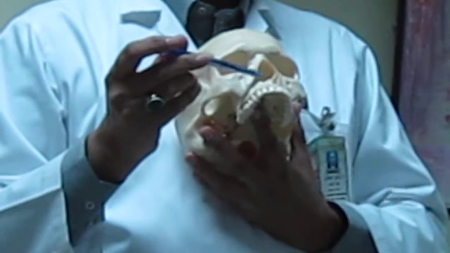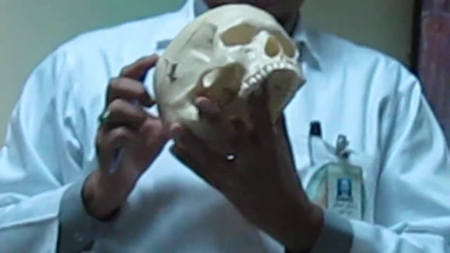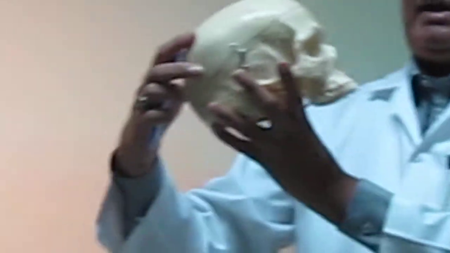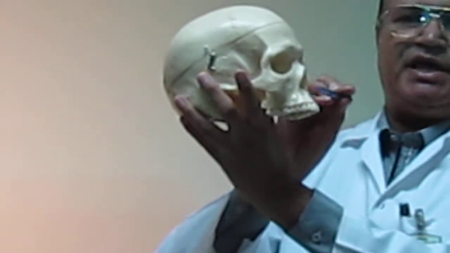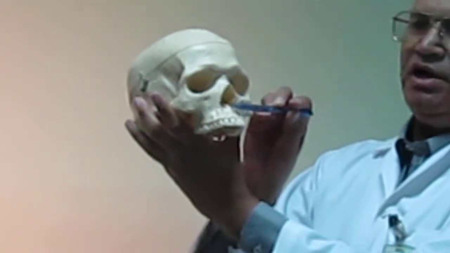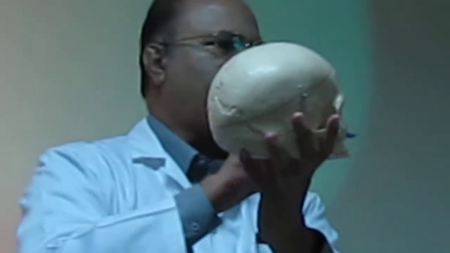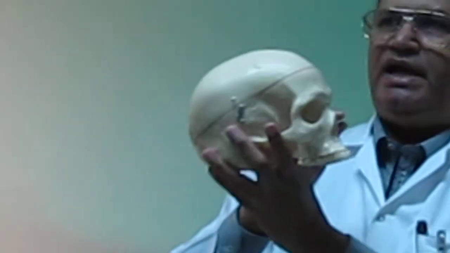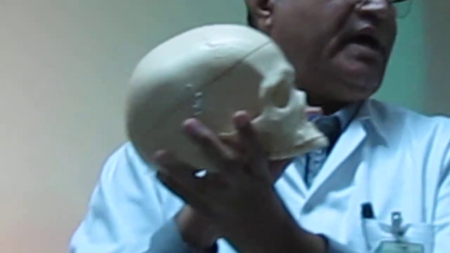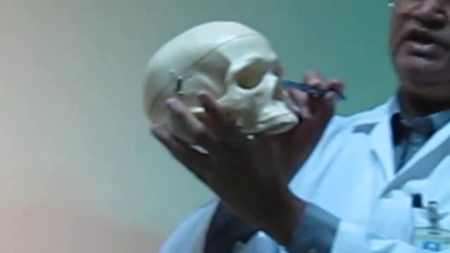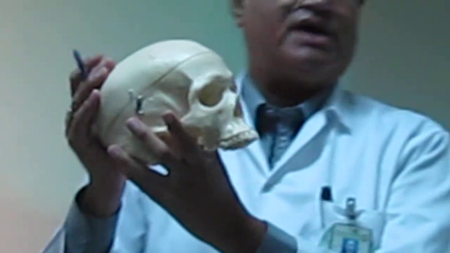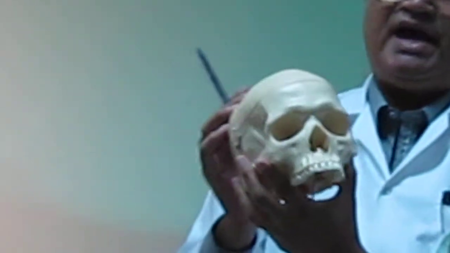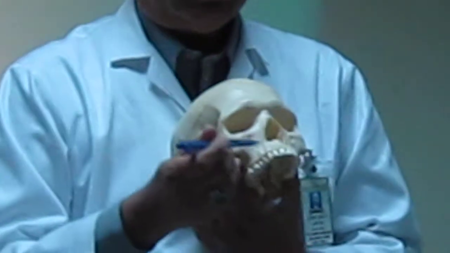Shape is piriform. When you see it in a lateral profile like this, you will see that the anterior part of the nose is missing. Can you see that? This is the part which is made up by cartilage and fibrofatty tissue. Similarly, this part of the nasal septum is also missing because it is made by cartilage. So this is the anterior nasal aperture.